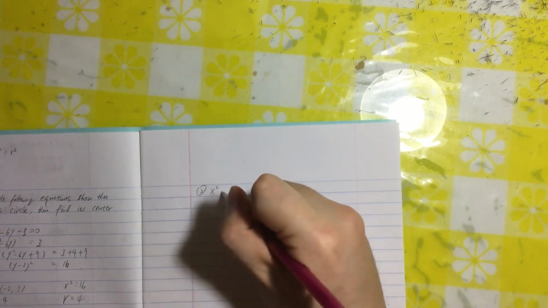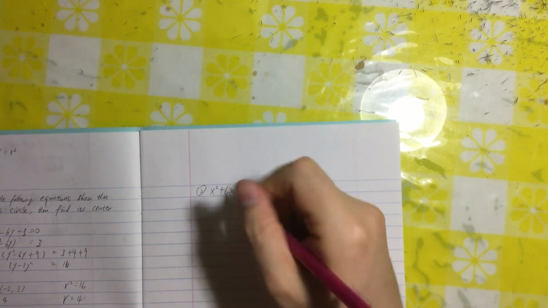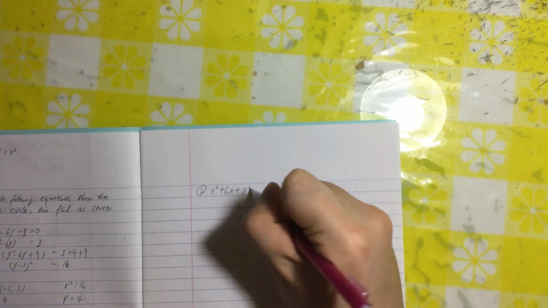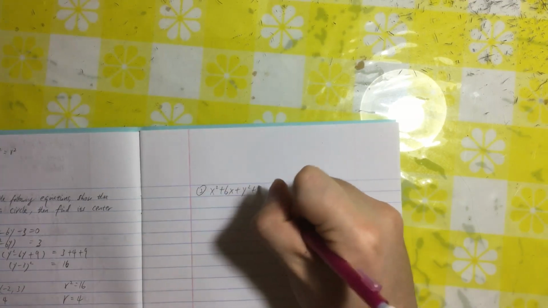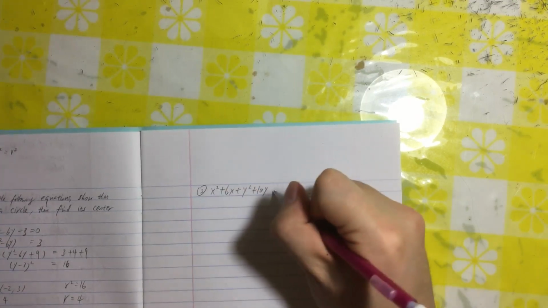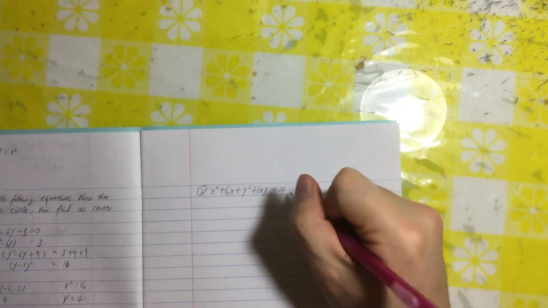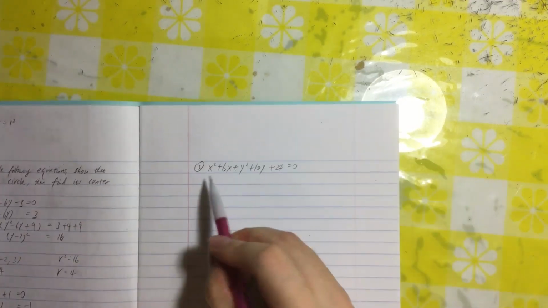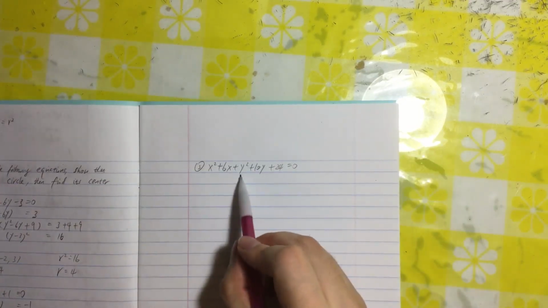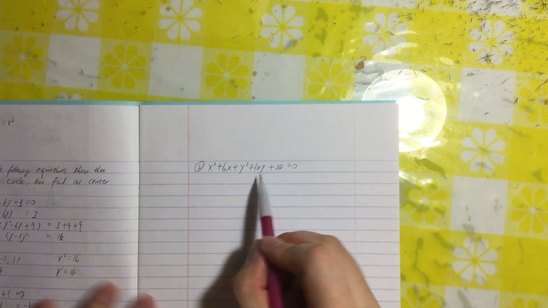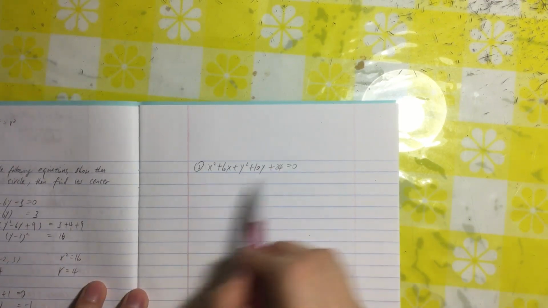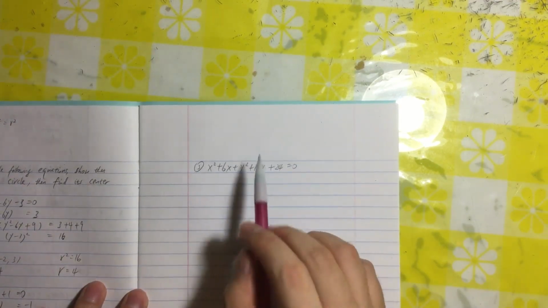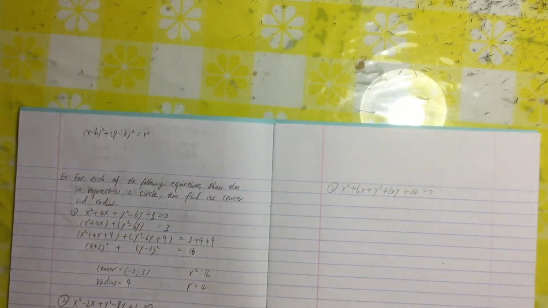x squared plus 6x plus y squared plus 10y plus 24 equal to 0. In order to show this represents the equation of a circle, we must rewrite this equation in standard form, and then match h, k, and the radius.